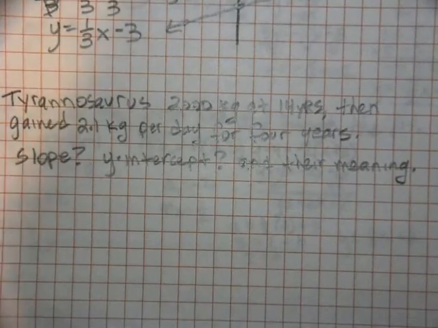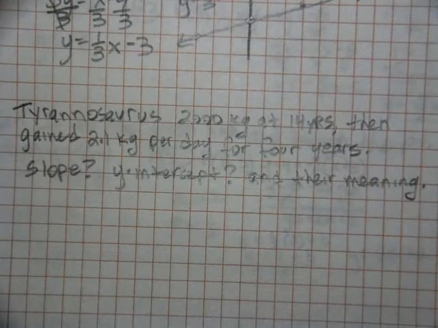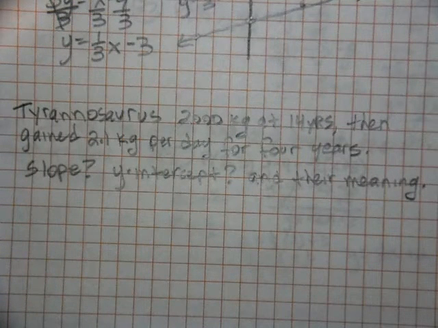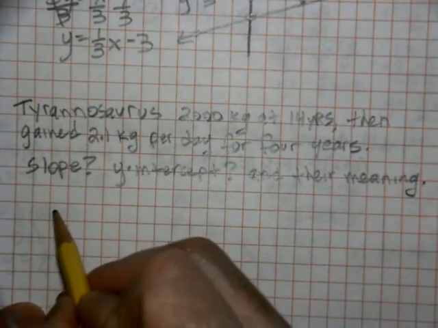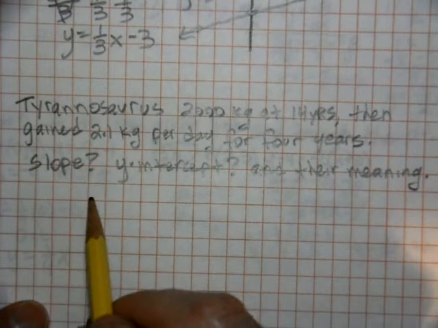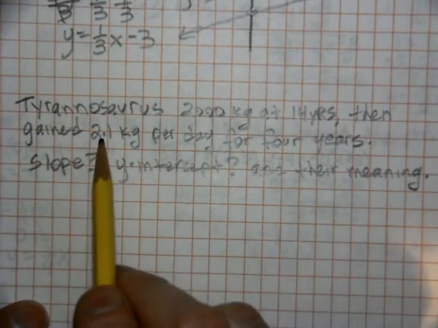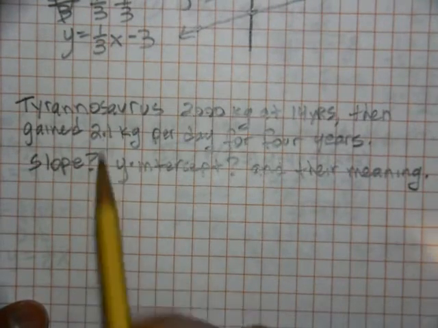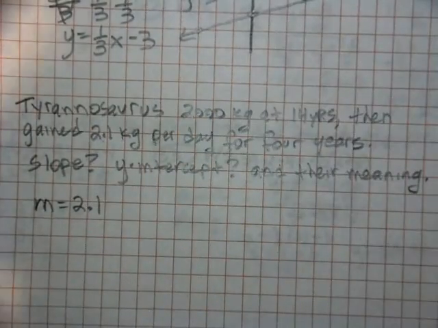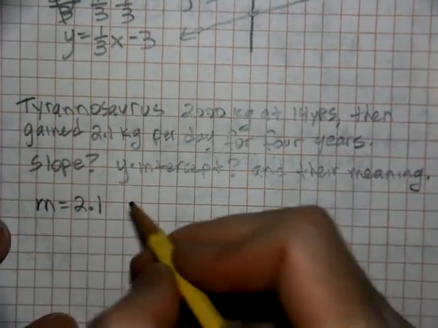For number 61, we have a Tyrannosaurus Rex that weighs 2,000 kilograms at age 14. Then it gains 2.1 kilograms per day for the next 4 years. We're trying to figure out what the slope is. Our slope is 2.1, and that slope is how much it's gaining per day.